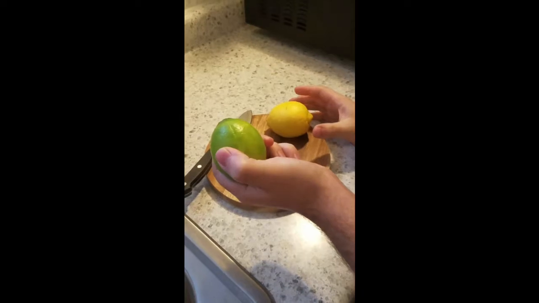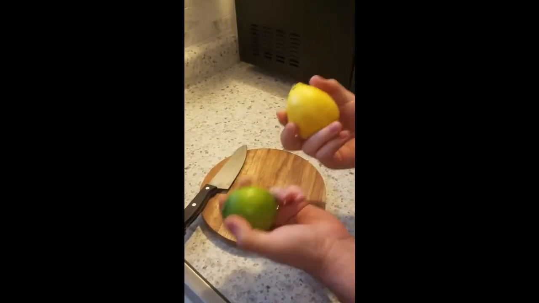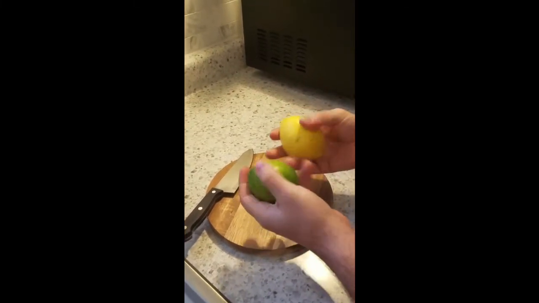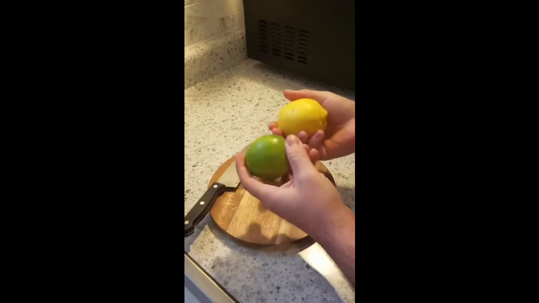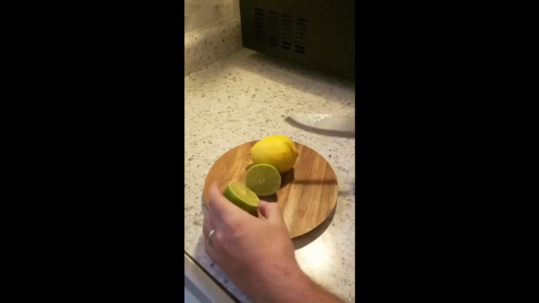We have the lime and the lemon. They're both oblong in shape. They both come from a tree. They hang from their pits right there. They're both squishy. They're roundish. Different colors. But just like people, when you get on the inside, they're going to be completely the same.